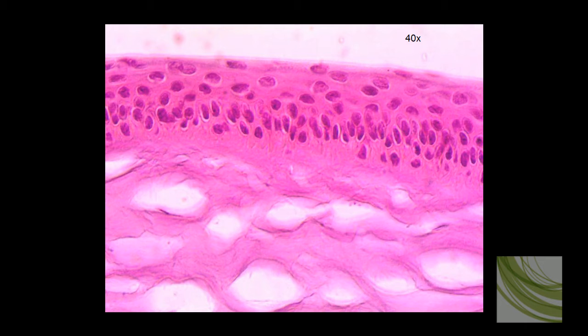Now I've increased magnification and I'm using the 40x objective. We can see the stratified cells and the basal cells. Here's the stroma.